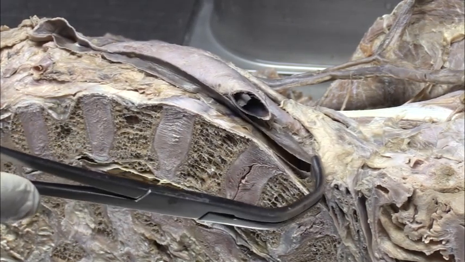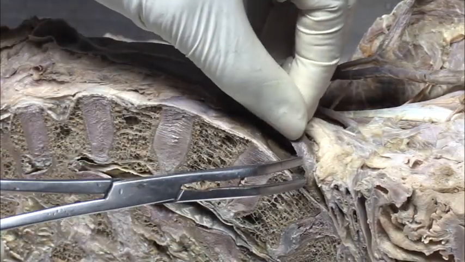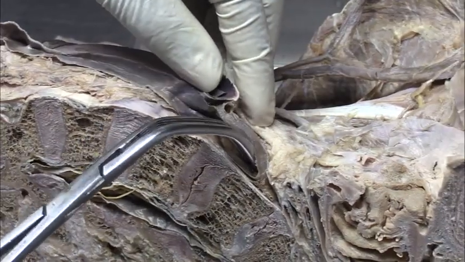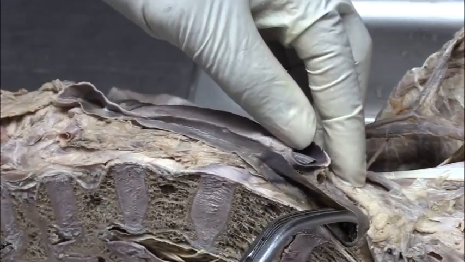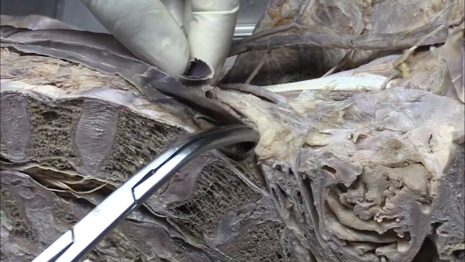So, if you open it, you might see a valve in it. Yes, look in there, you can see a little of the tissue on the inside. I think we might need scissors to open it up more here.